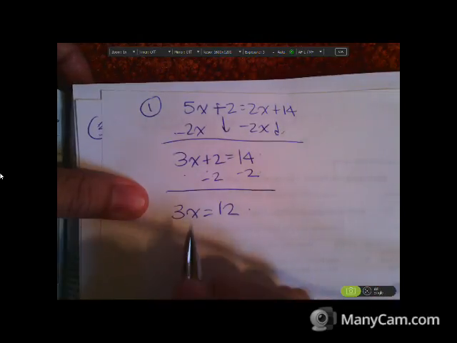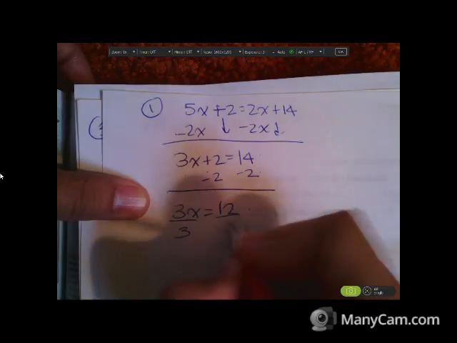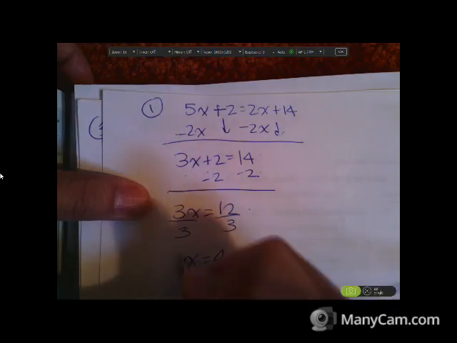So, how do I get 1x if I have 3 times x? Divide by 3 on both sides. So, x equals 4.